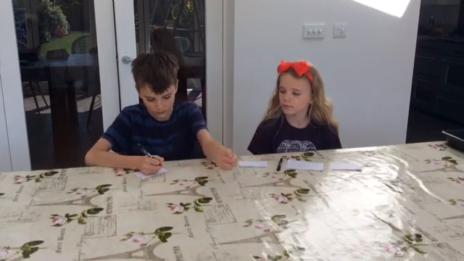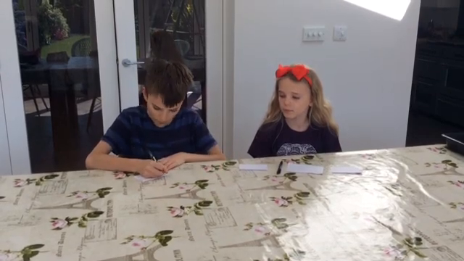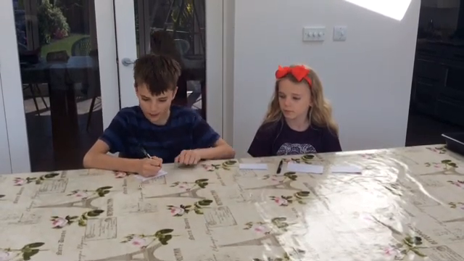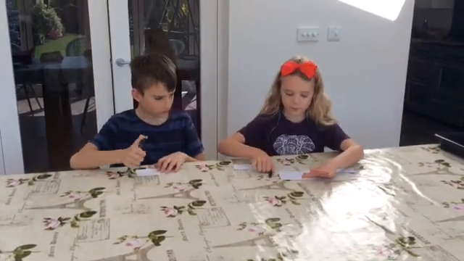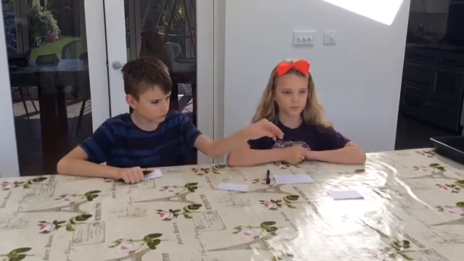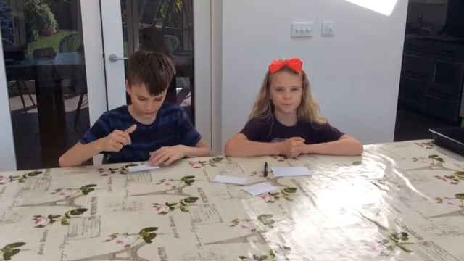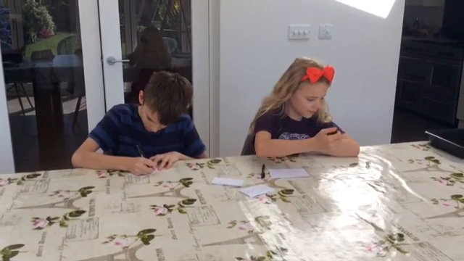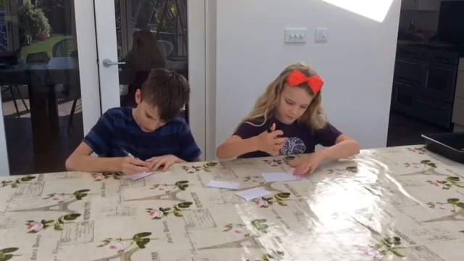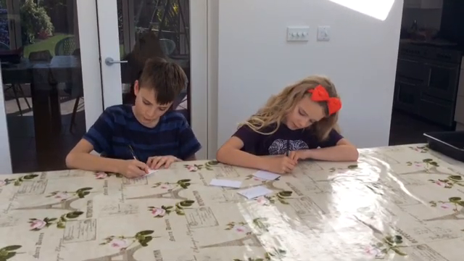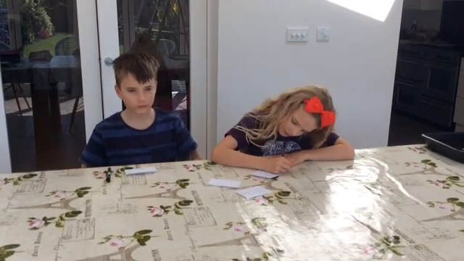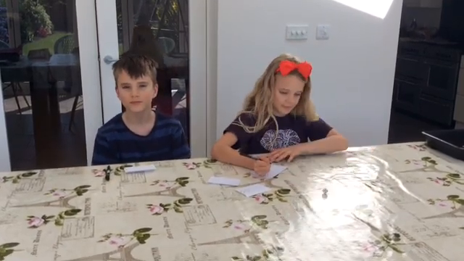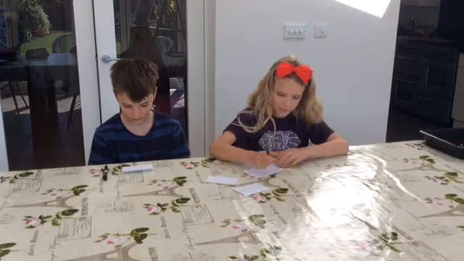3, 1, 1. He writes the number down and then chooses a card to complete his number sentence before working out the answer. 311 divided by 100 equals 3.11. Maybe you could challenge your grown-up or sibling to see who can calculate the answer first, or perhaps to see how many questions you can answer in 2 minutes.